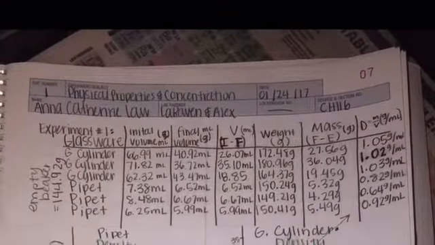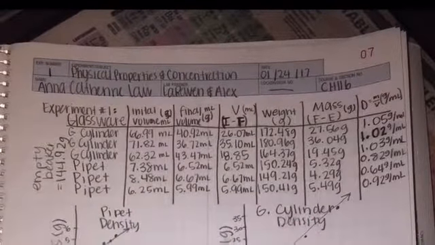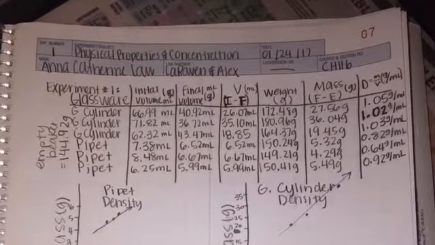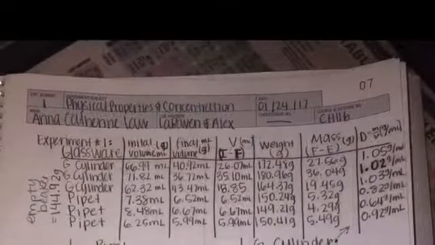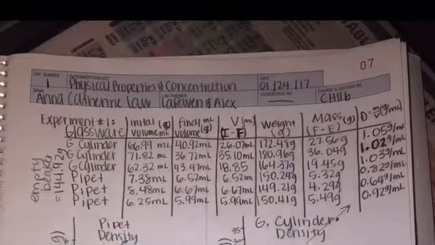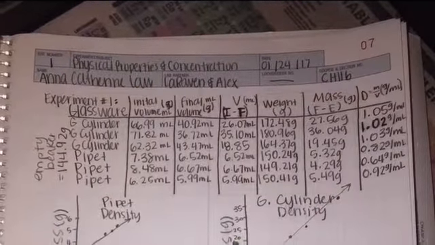During the first experiment, we used a graduated cylinder and a pipette to tell which one was better to use when measuring. And what we measured was the density, which is the mass over the volume. We found that the pipette was more accurate. It was the one closer to zero, and the graduated cylinder may have more to put in it, but when calculating the density, the pipette proved to be a greater reading.